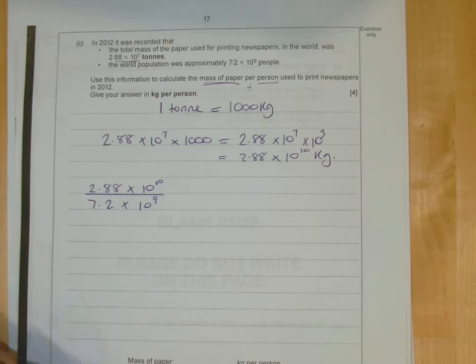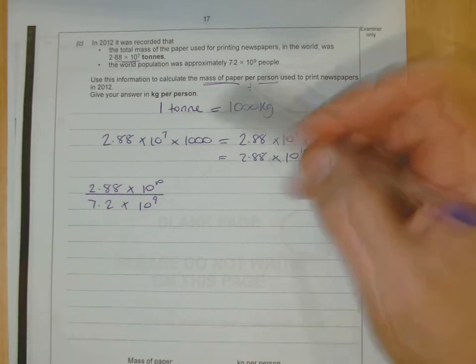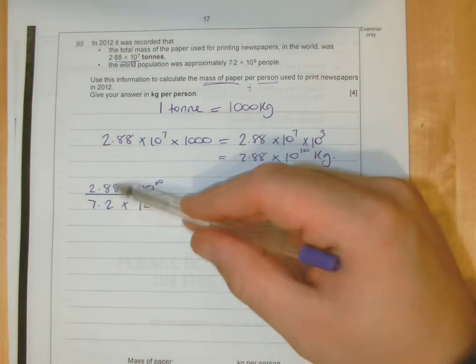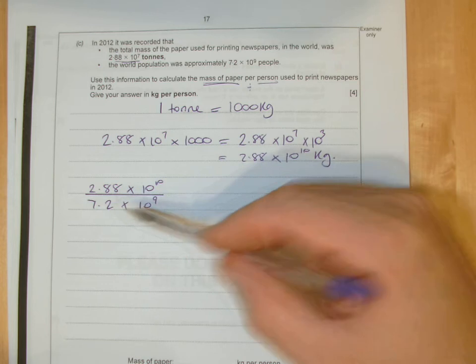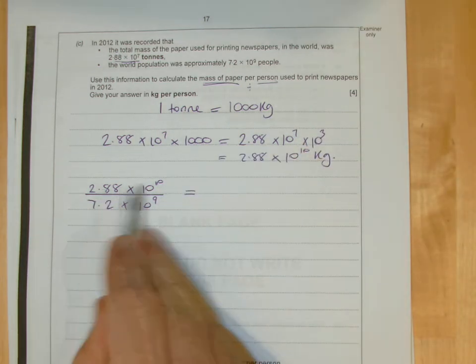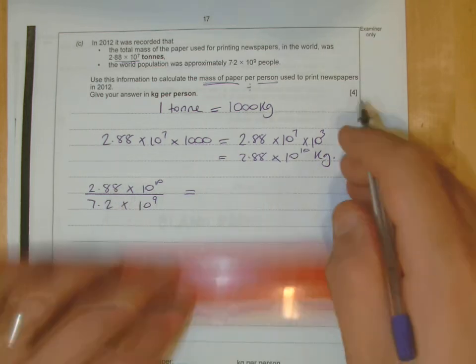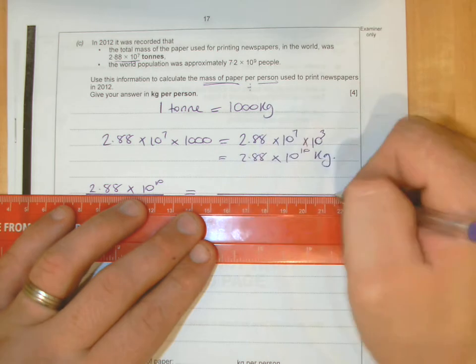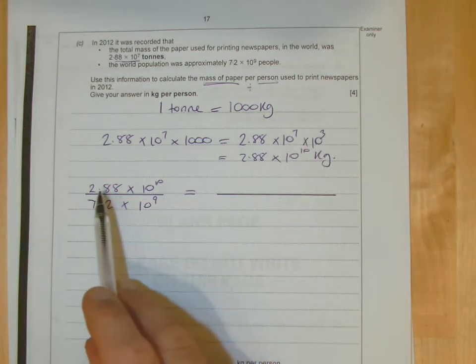But in this case, if I keep it in standard form, it could cause problems, because I'd have to divide these two, and it's quite hard to divide them. It's possible, but it's hard. So what I would actually advise in this case is to change these now into ordinary numbers. They're going to be big, but I would do that. So we're going to have a big division line here, and you'll see then that the answer comes out quite quickly if you do it that way.